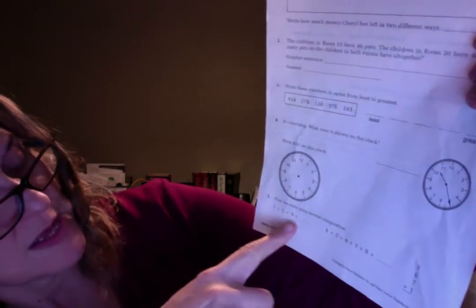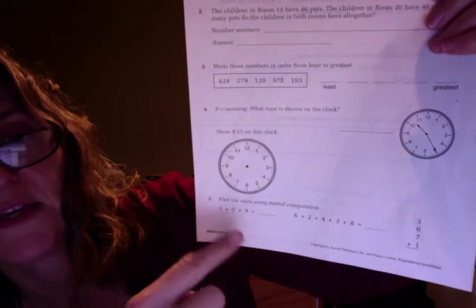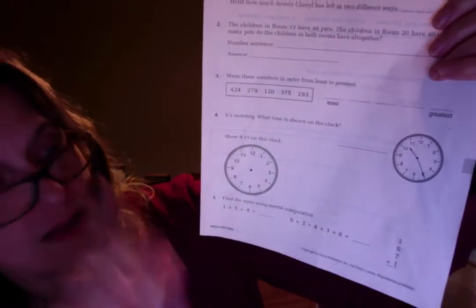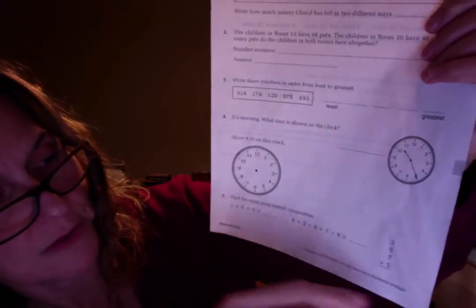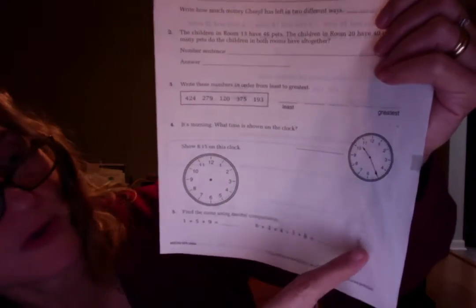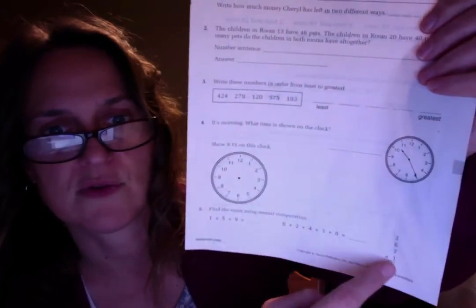Number 5, find the sums using mental computation. 1 plus 5 plus 9 equals, okay, I want you to do the V's, the circling, to figure it out. 6 plus 2 plus 4 plus 3 plus 8. Again, I want you to do the V's and the circling that we do to figure it out. 3 plus 6 plus 7 plus 1, it's vertical, but you still need to do the V's and the circling to figure it out. Make sure you put the answers here, here, here.